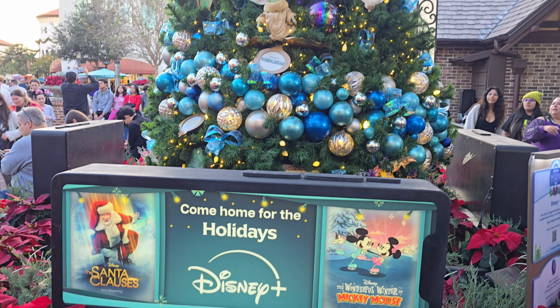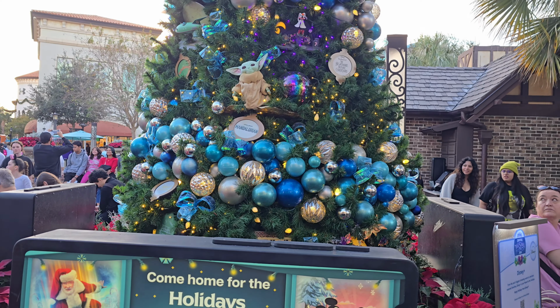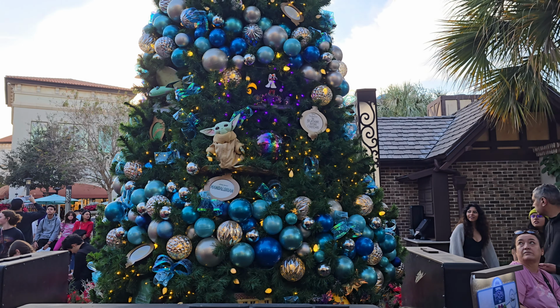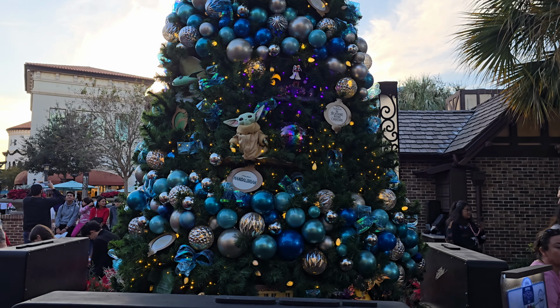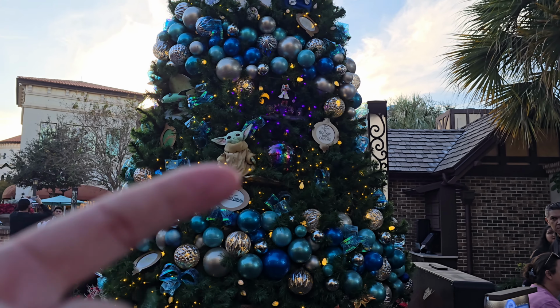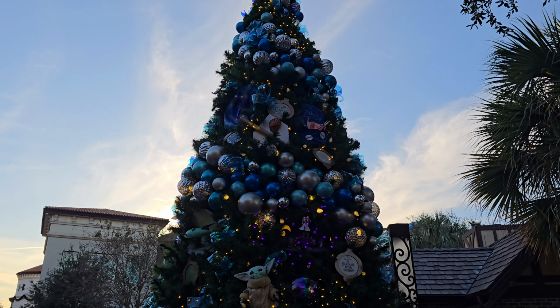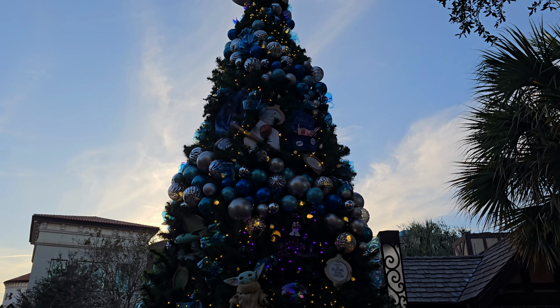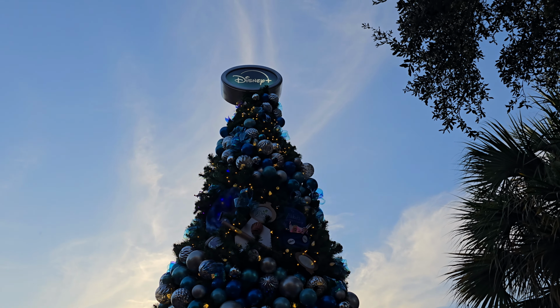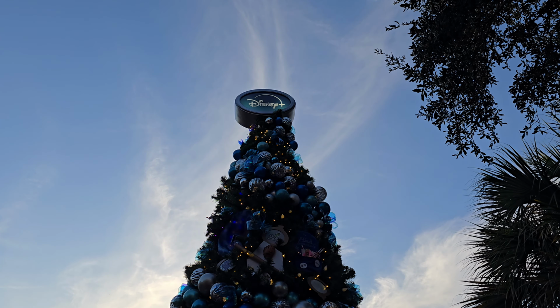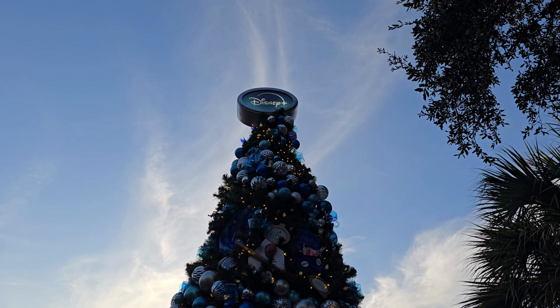Okay, we've made our way to the next one here. This is going to be the Disney Plus tree. So I was wrong earlier. This is definitely the Disney Plus tree. We got shows like The Mandalorian, Tim Burton's Nightmare Before Christmas, and a whole lot of other great things you can watch over on Disney Plus. At the very top, we got the logo, which I think is just a funny Christmas topping.